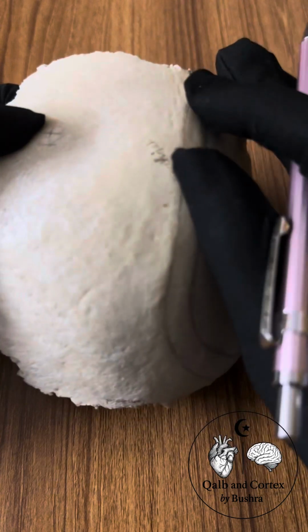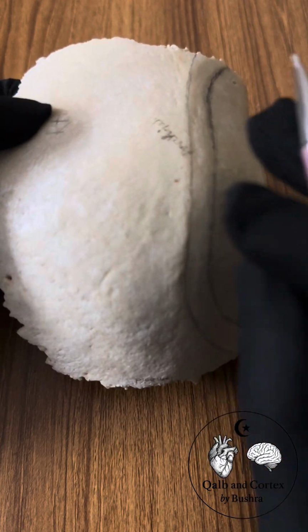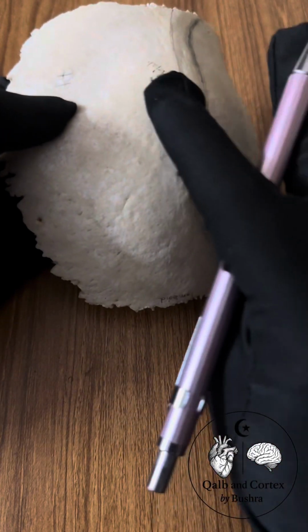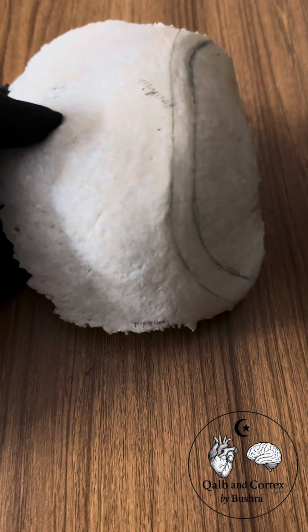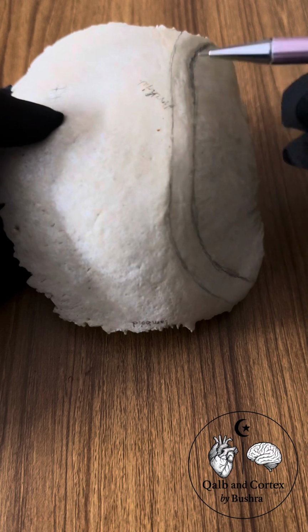In the external surface, near its center, there is an elevation. So we can see this is an elevation. It is called the parietal tuber or parietal tuberosity. And you can see there are superior and inferior temporal lines.